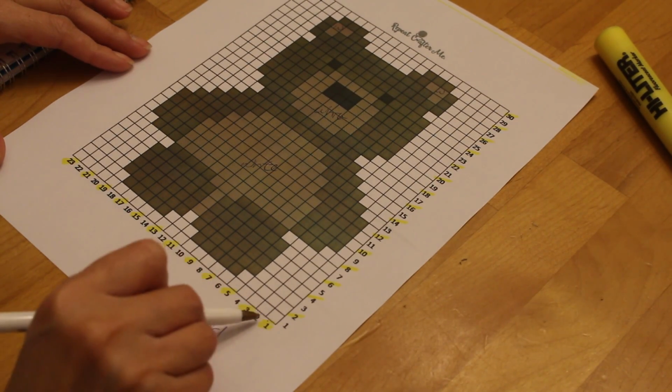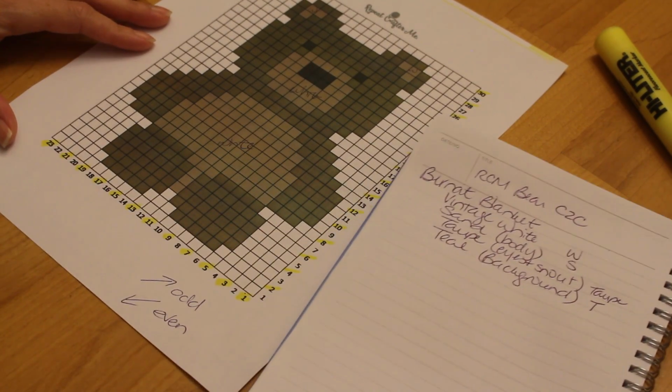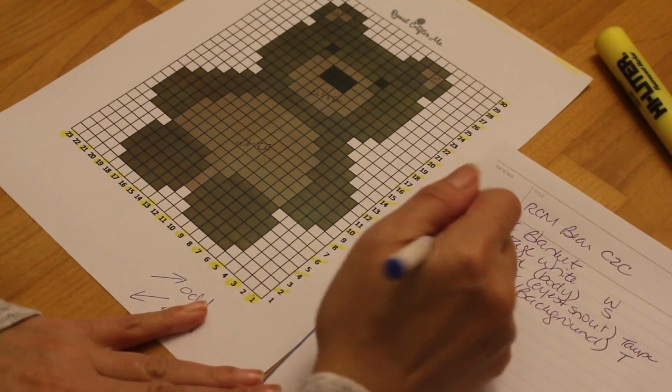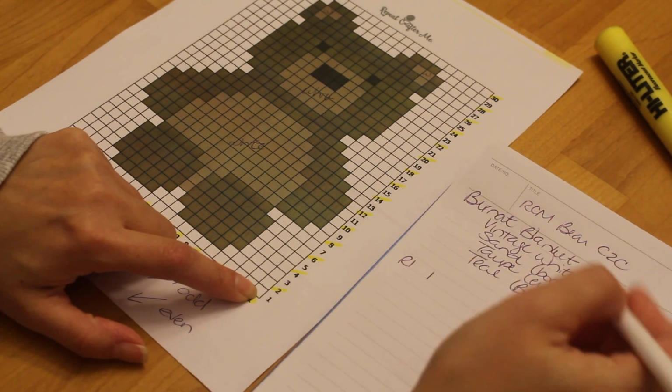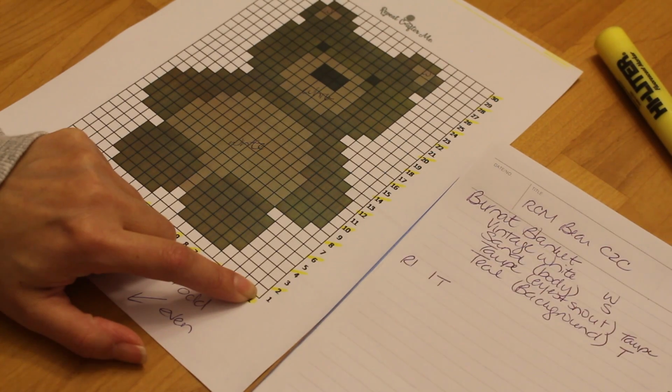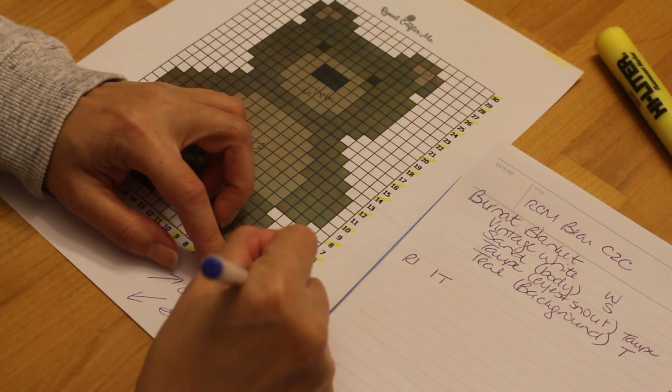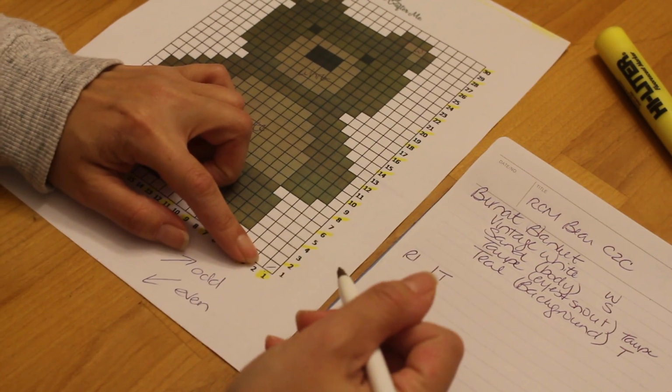I'm going odd and I'm going this way. And I'm going to write down exactly what needs to be done. So the first one is row 1, and it's just 1 square in the background, which is the teal. So I'm going to write down 1T. All right, and so that was this one in the bottom corner right there.